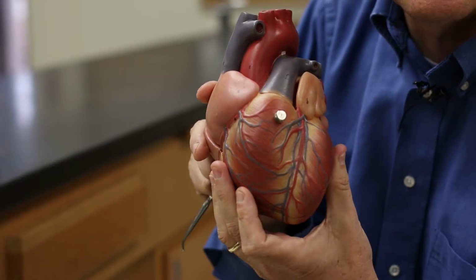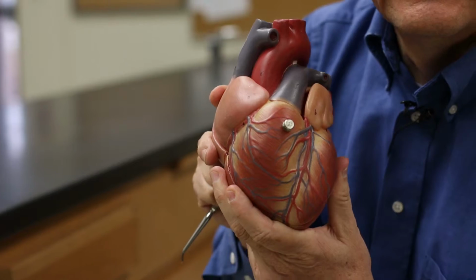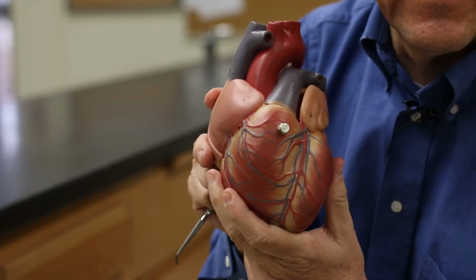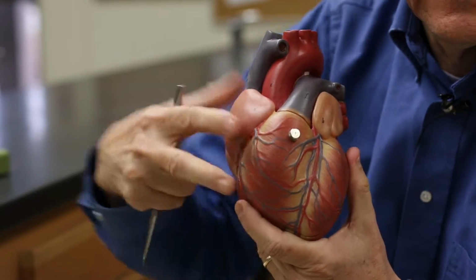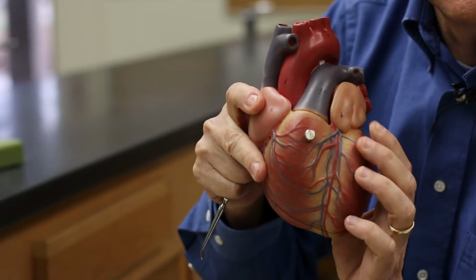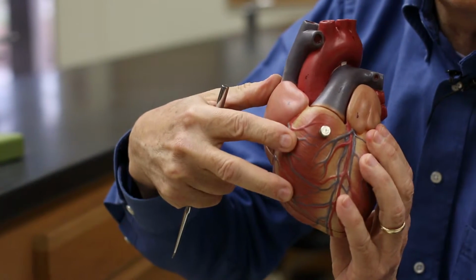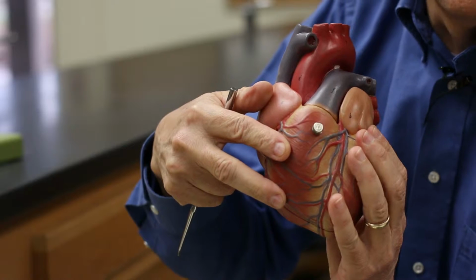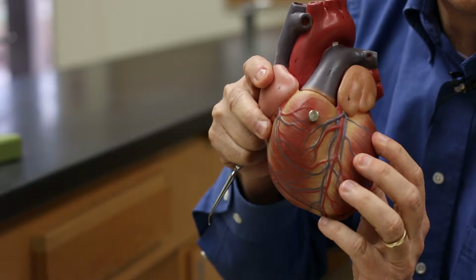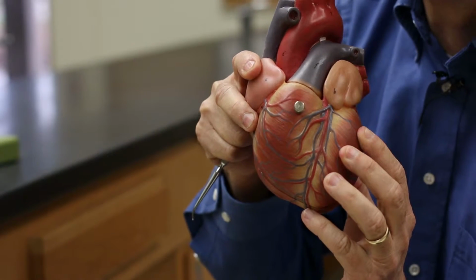Below, we have the 2 inferior chambers of the heart. These are the ventricles. These are the ones that pump the hardest in the heart. You have a right and a left. The right ventricle pumps blood to the lungs. The left ventricle pumps blood throughout the body.